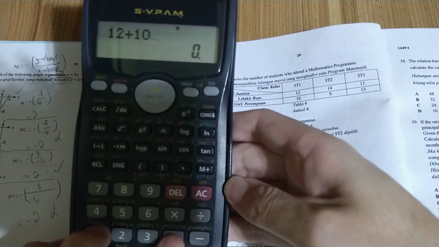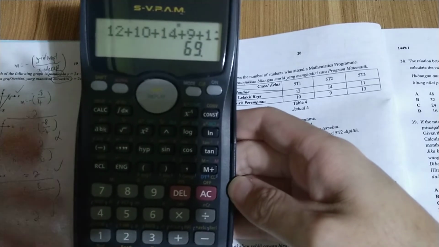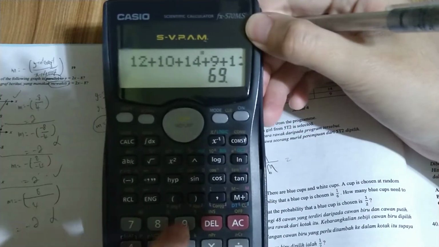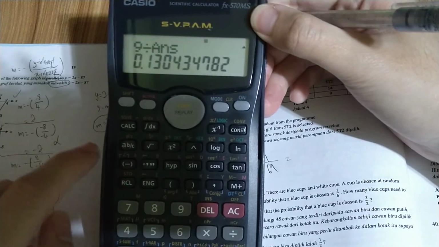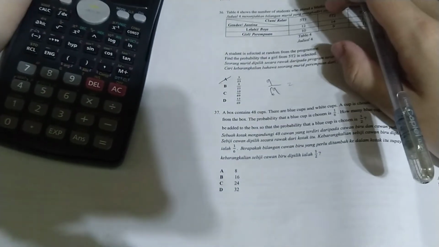plus 10 plus 14 plus 9 plus 11 plus 13. So it's 69. So what is 9 over 69? Just press 9, then equals. The calculator will simplify for you. Just press ABC, boom, 3 over 23. So the answer is A. Simple, right?